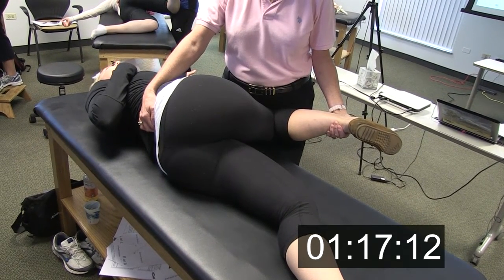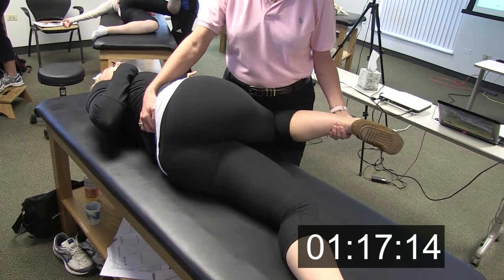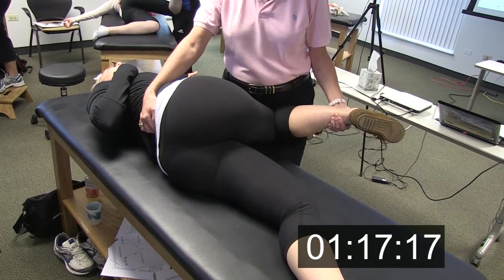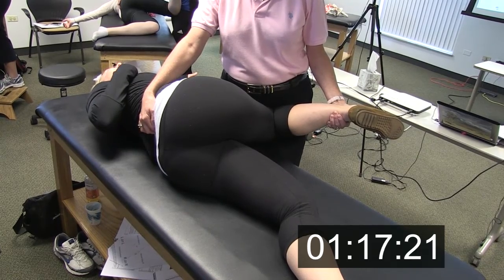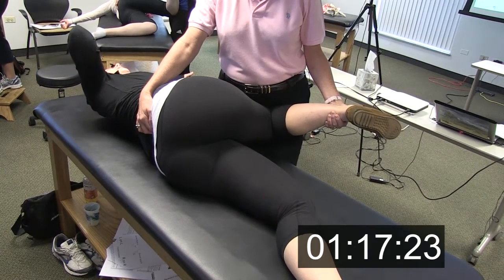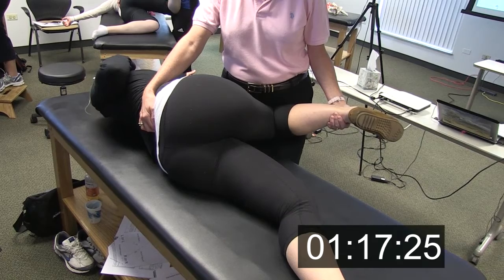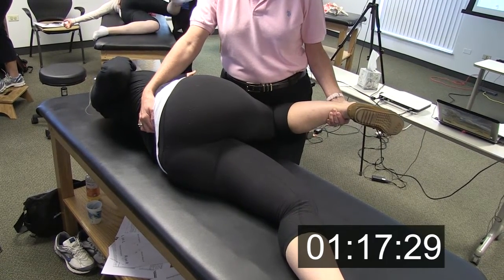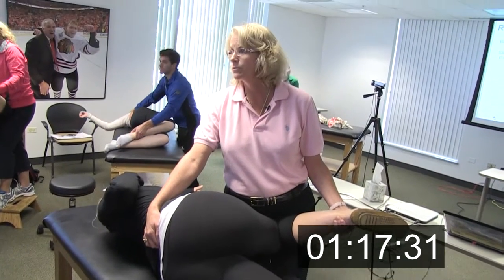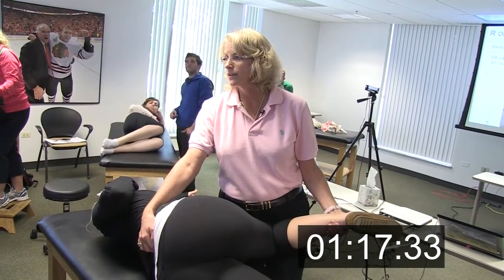I tell them, give me a pound. Relax. Take up the slack. We got a lot of slack out of that one. Feel the difference? There's the new barrier. Okay, push the foot to the floor again. Relax. As we side bend the lumbar to the right, we're side bending the sacrum and rotating the sacrum to the left to correct this dysfunction.